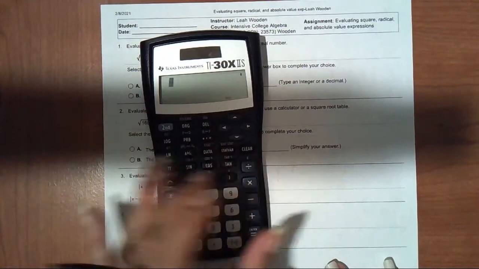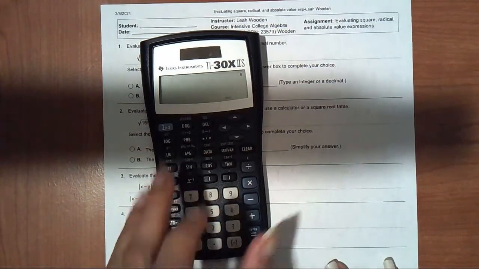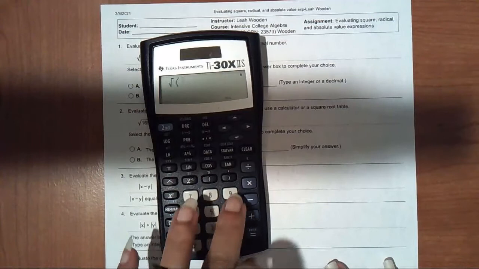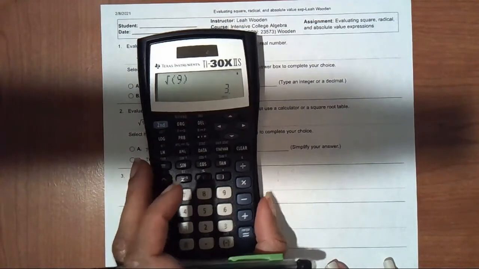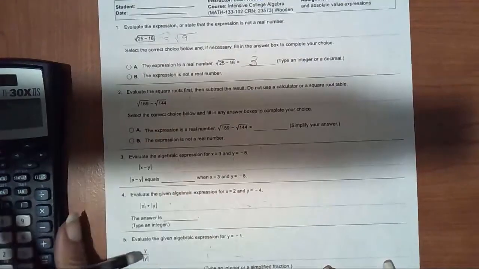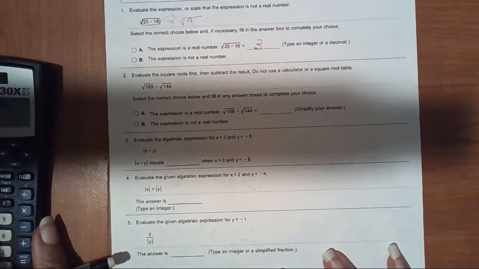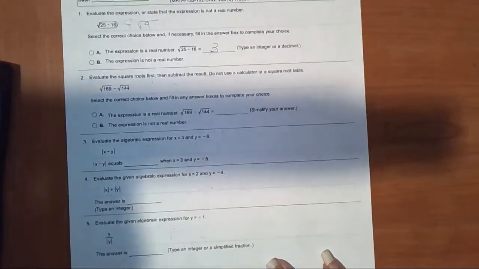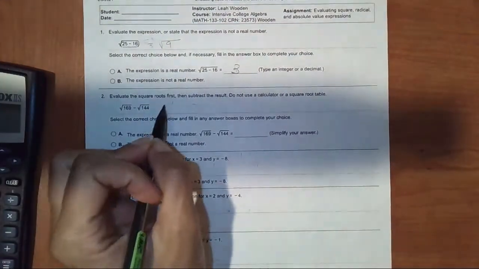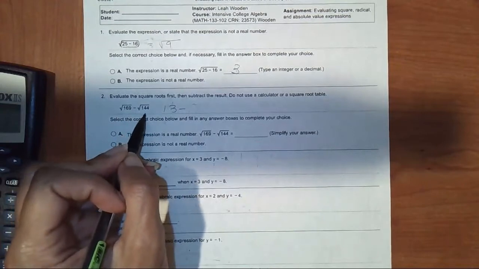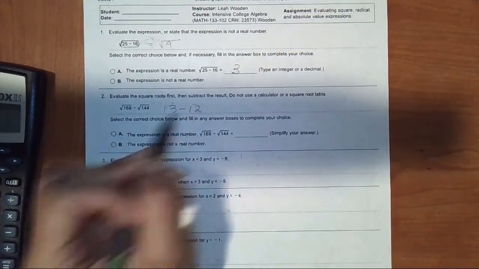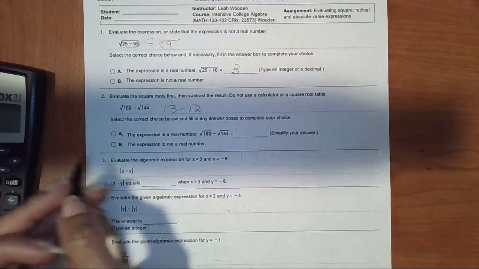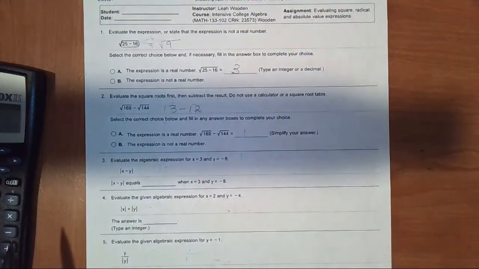On your calculator, the square root button is on top of the x squared button. So the square root of 9, close the parentheses, would be 3. Then we also have the square root of 169 minus the square root of 144. The square root of 169 is 13, and the square root of 144 is 12. So 13 minus 12 would give us a 1.